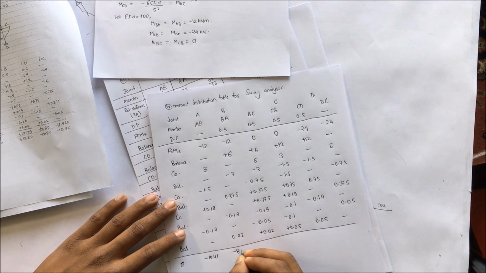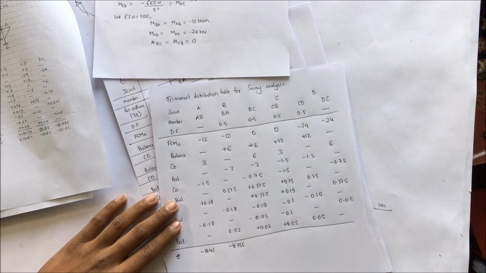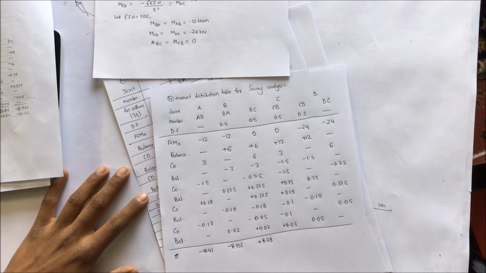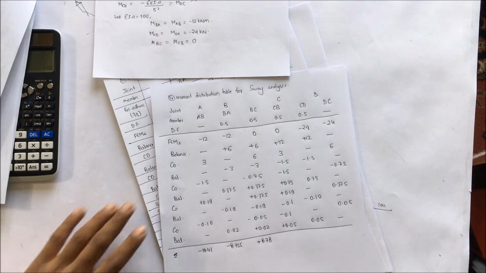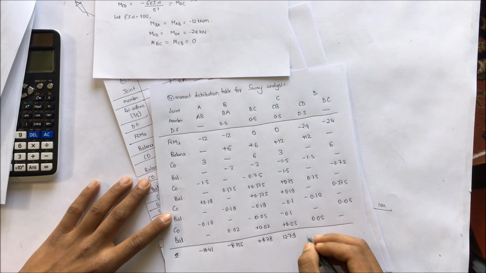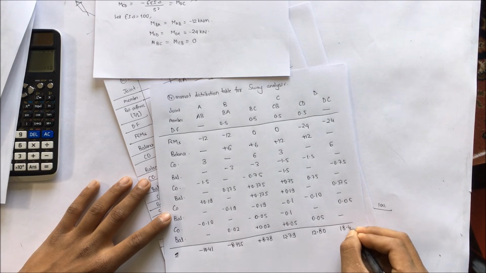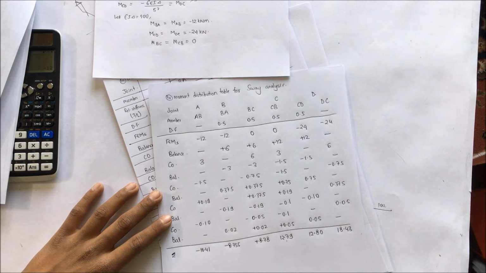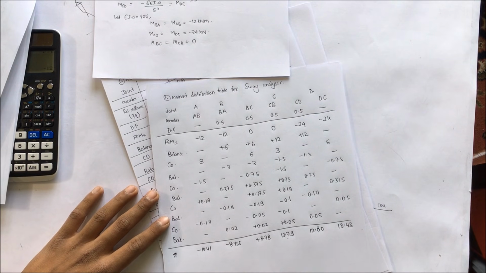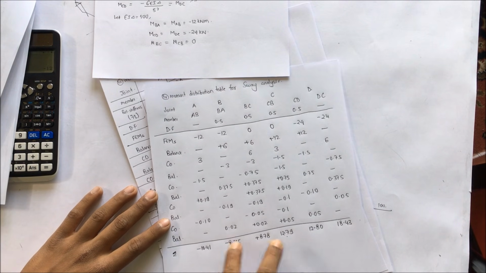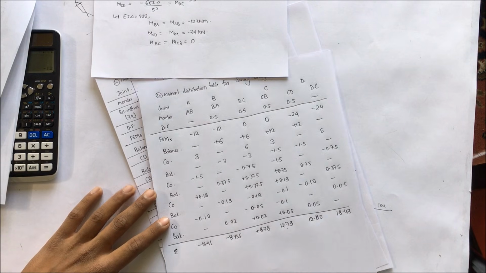This is equal to 7.5, plus 8.78, and 12.79, 12.80, 18.43. This can be nearly written as 12.80. Okay, so these are the total moments or final moments.